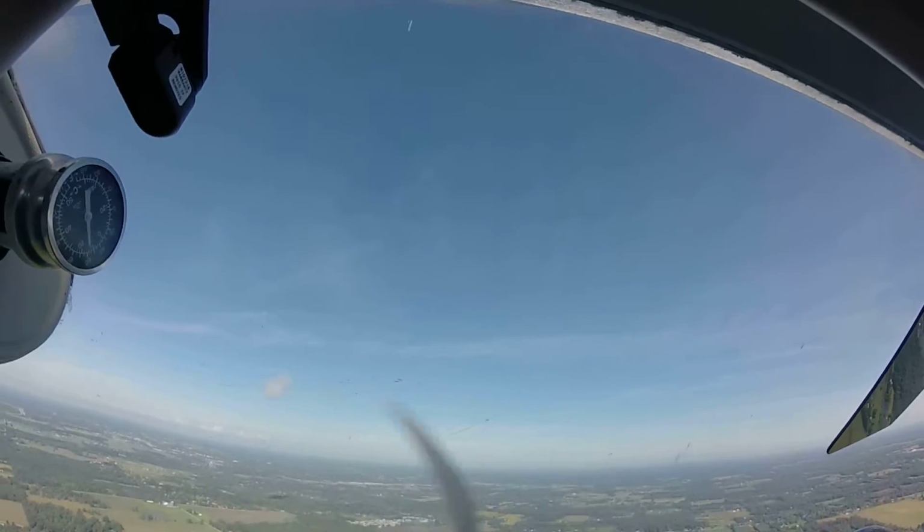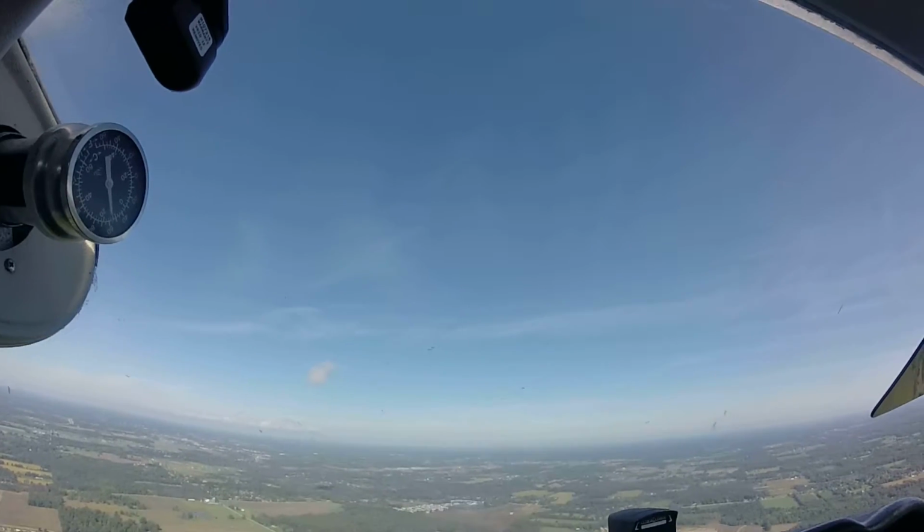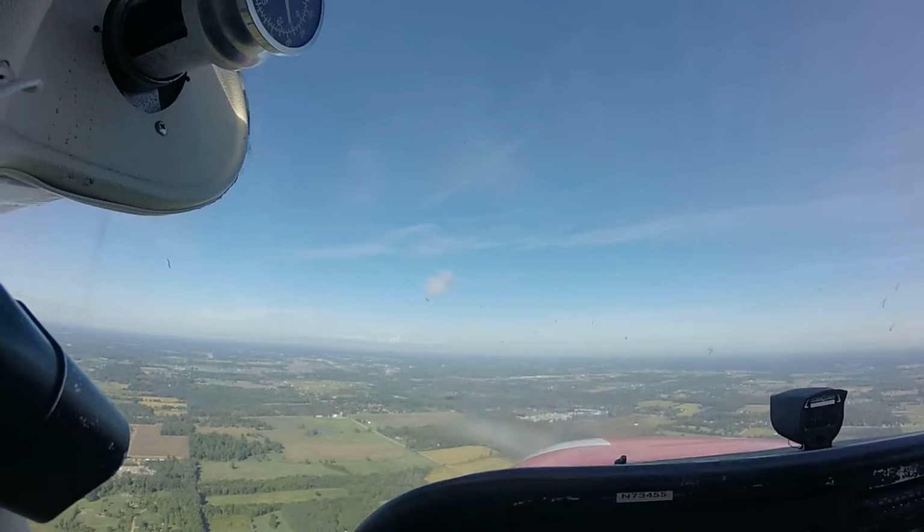Lapeer, Cessna 73455, 45 to left downwind, runway 18, Lapeer.